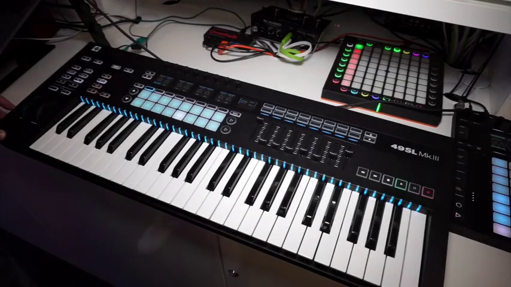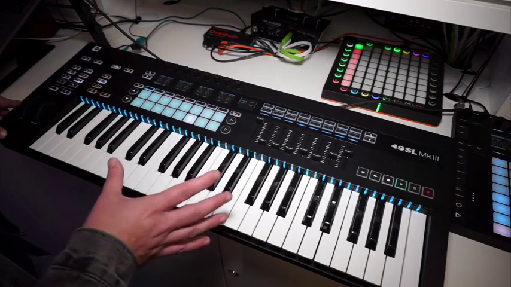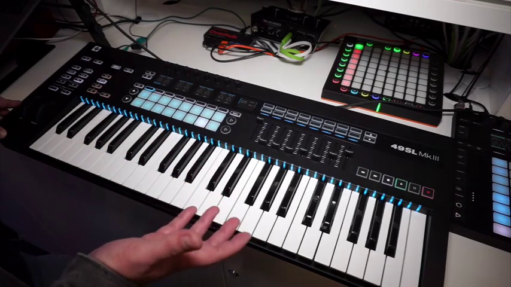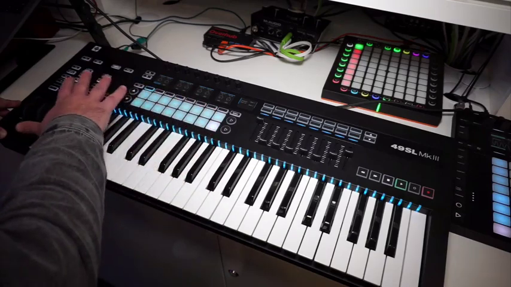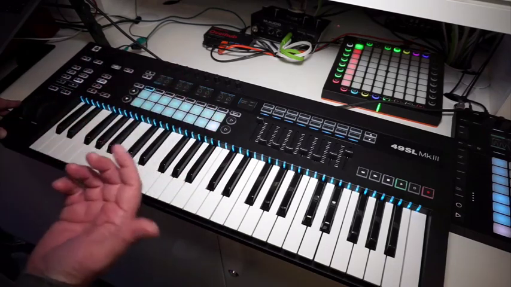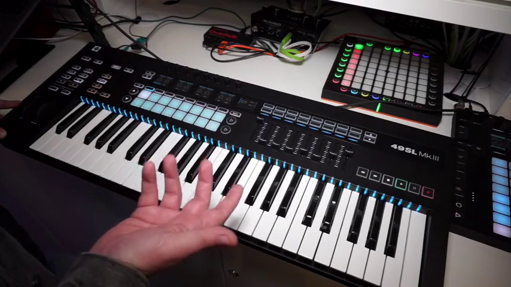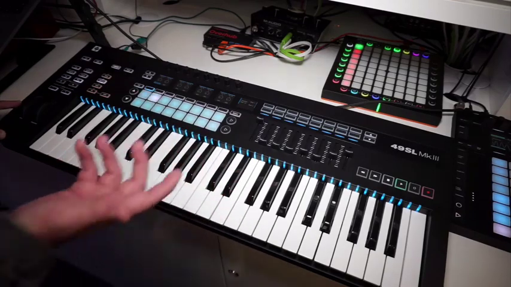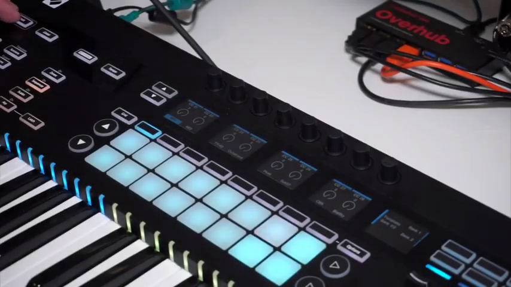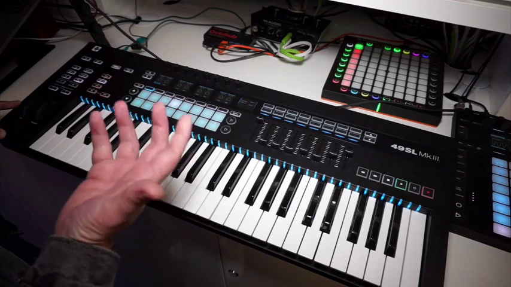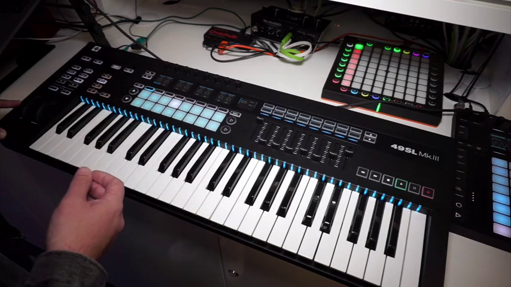Okay, so let's get a physical overview of the brand new SL MkIII. Here we're using the 49 key version, but of course we do have a 61 key version. The first thing that strikes you immediately is our sequencer, which is very similar to our Circuit sequencers. If you're familiar with the Circuit or Circuit Mono Station, you'll feel right at home with the SL. Just above this, we have 5 really high-res screens, which are used to get a lot of parameter feedback from the SL.